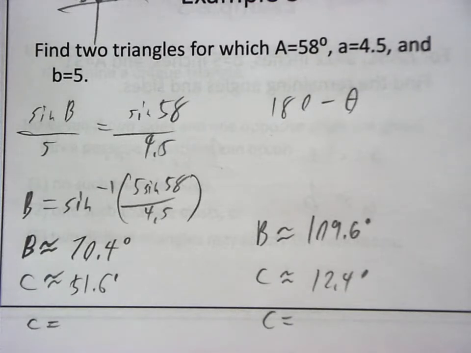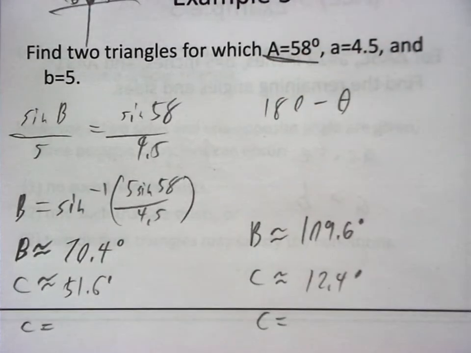Which part, Madison? Yeah, they give you A up here. Okay, never mind. Okay. Just the 2 B's are different.